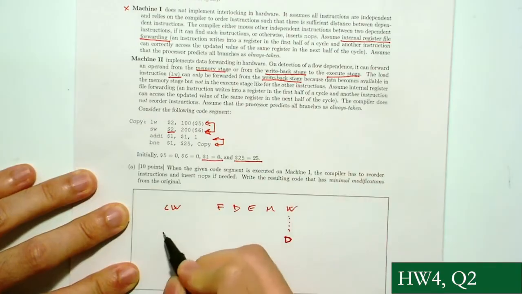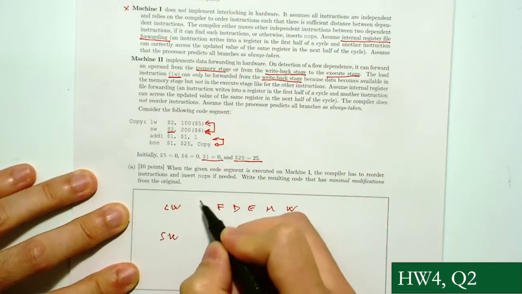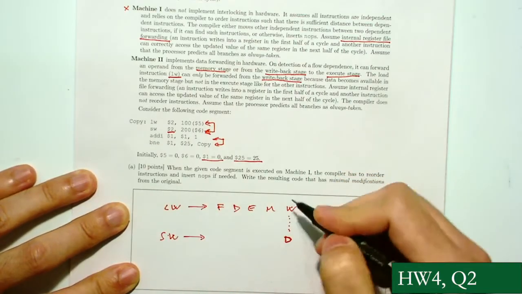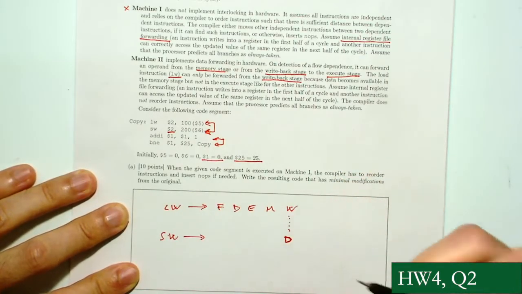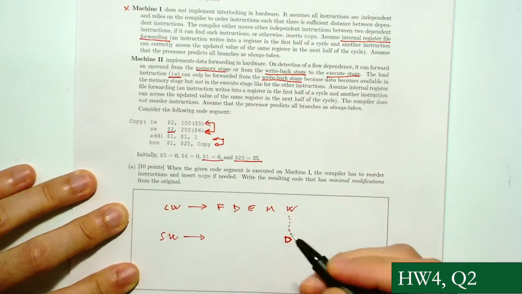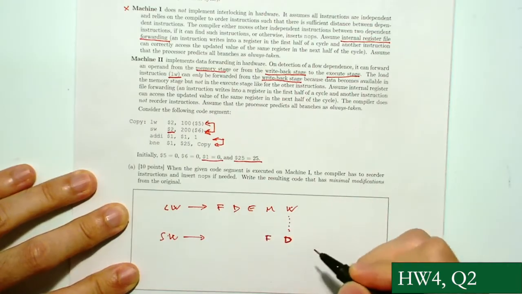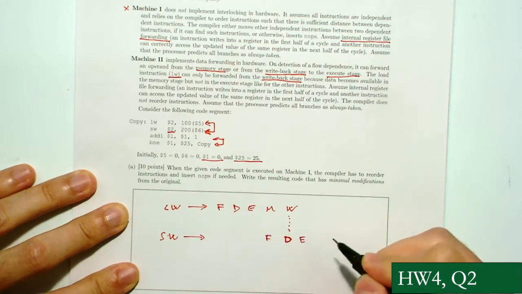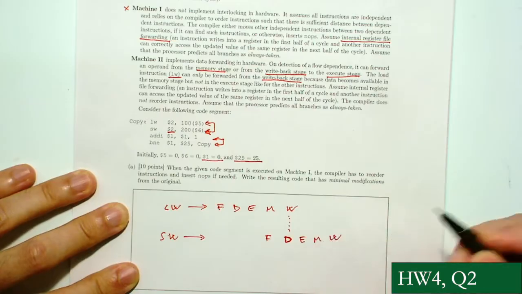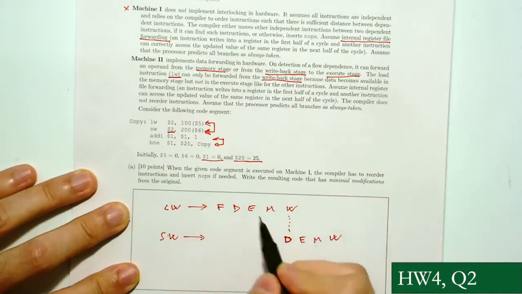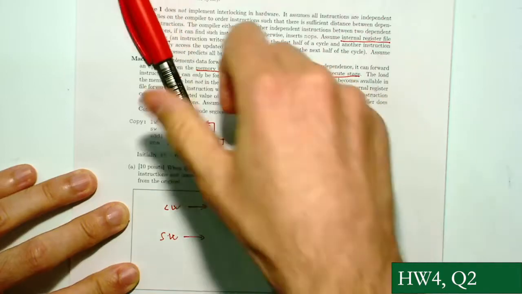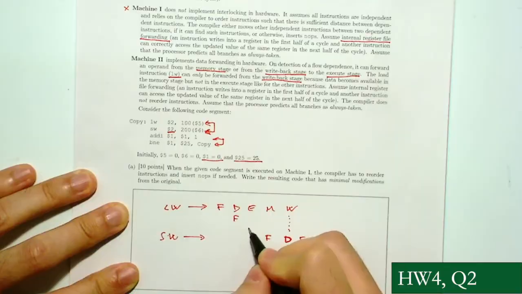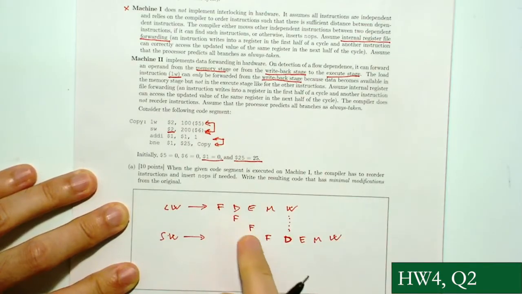So this is the store instruction. This is the load instruction. This is the store instruction. So the best we can do is have the store here. So this is decode. This should be fetch. Execute, and write back. So we have some bubbles here. We have two bubbles here. So let's see if we can fill this, right? We can fetch here, and we can fetch here two more instructions.